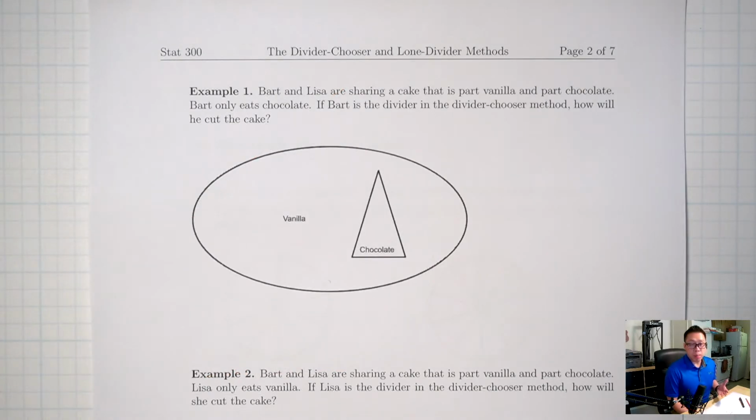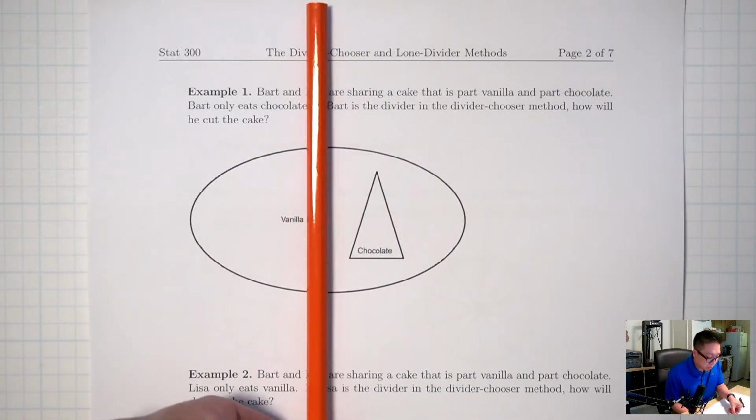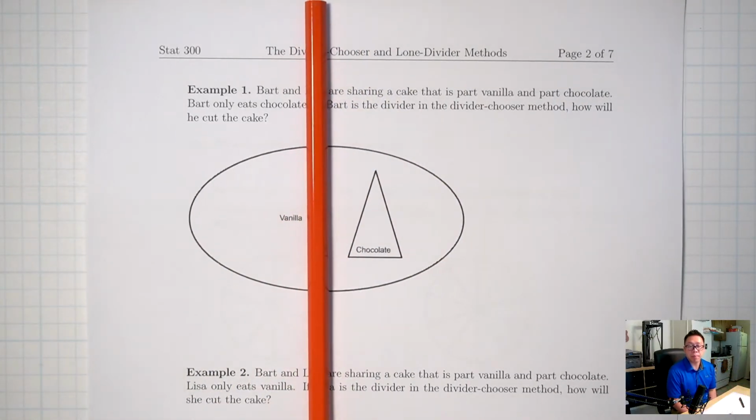All right, let's talk about some strategy. Situation we have here, we have Bart and Lisa who are sharing a cake that's part vanilla, part chocolate. Okay, it looks like this. Bart only eats chocolate, which means he doesn't want the vanilla part at all. If he gets any vanilla, he's going to cut it off and throw it away. Bart is the divider. How should he cut this cake? Should he cut it like this? Down the middle like that.